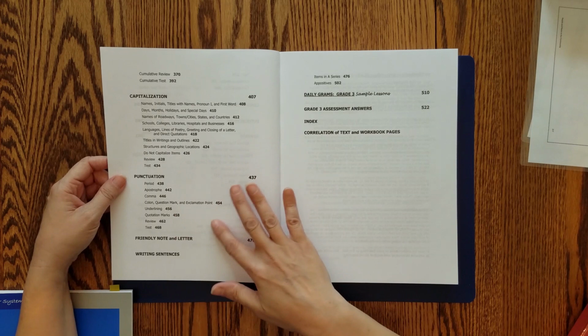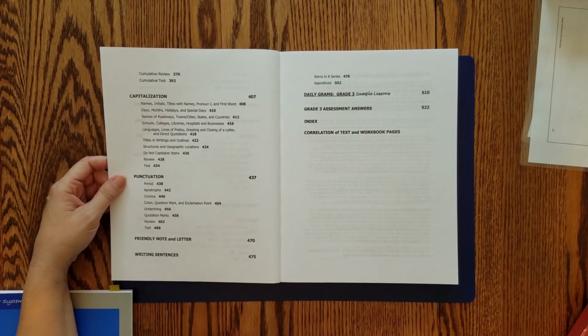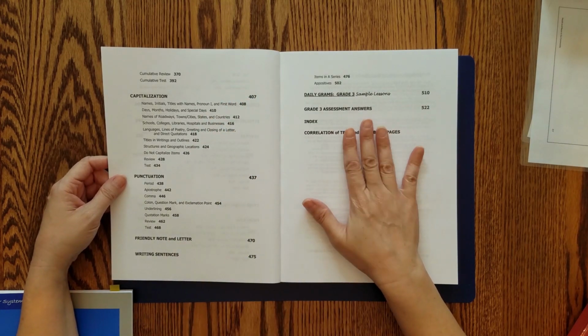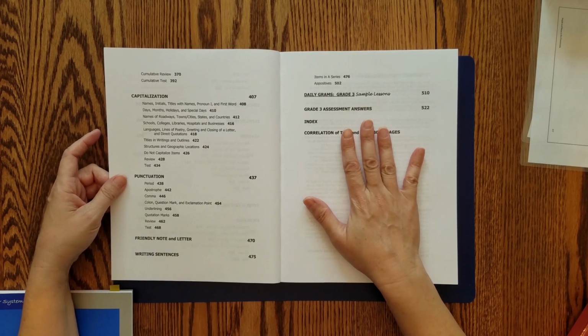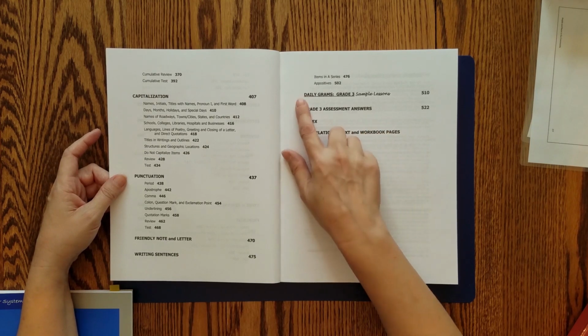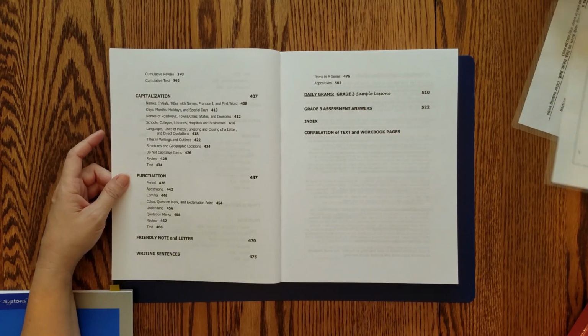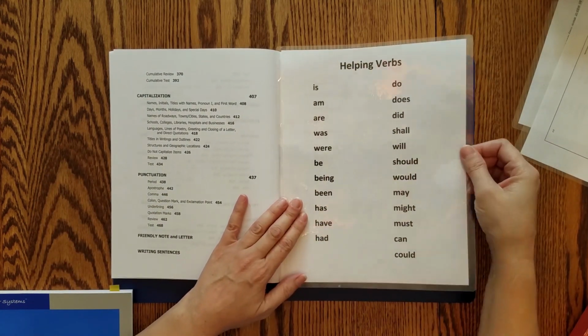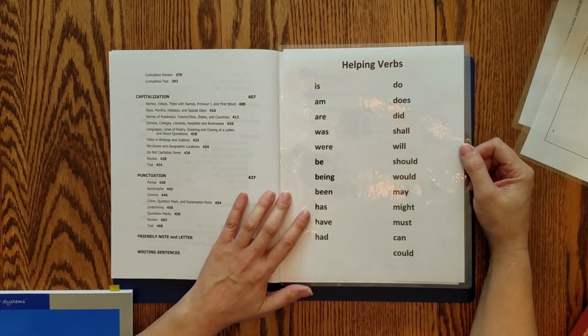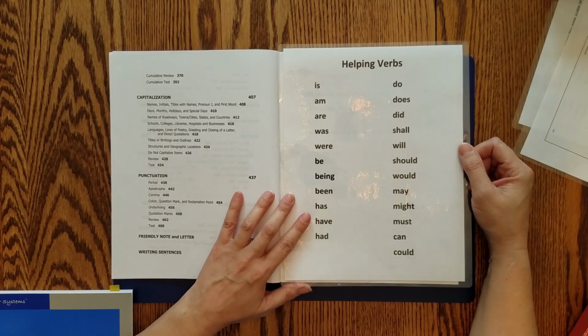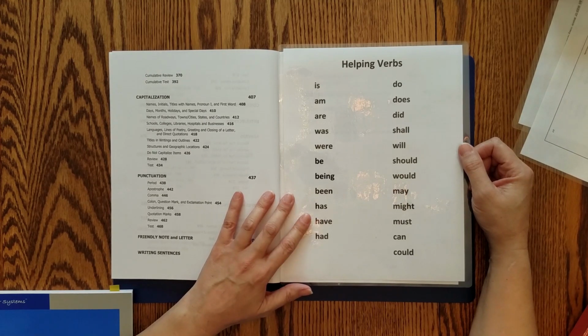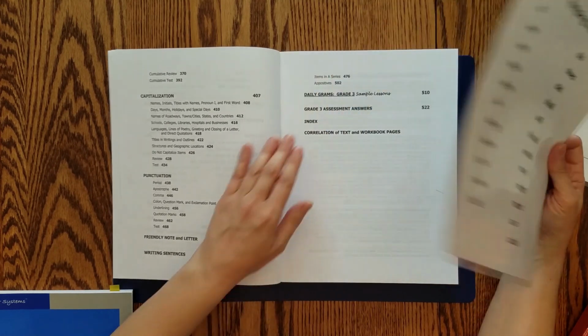But they don't get to punctuation, capitalization, writing friendly letters and notes, and writing sentences and that sort of thing until the end. So I really wanted to bring those concepts in a little quicker. Where you see here daily grams, there's a separate book that you can get called Daily Grams, which just gives extra practice. So I know when we went through helping verbs, and I do have a list of helping verbs here, I felt like they kind of skimmed the surface with it, and he needed a little more practice with them. So that's where the daily grams come in.